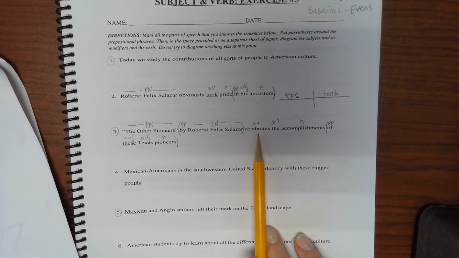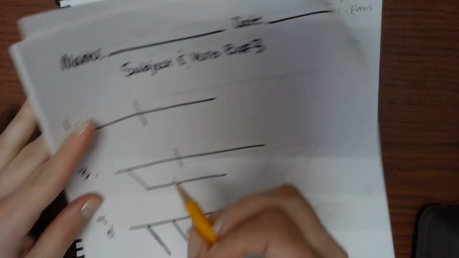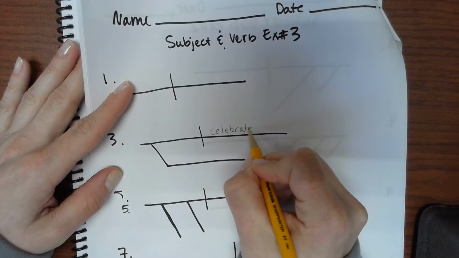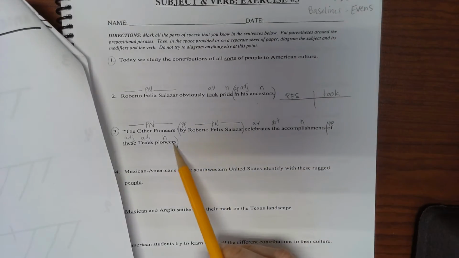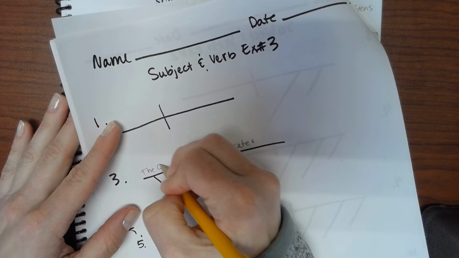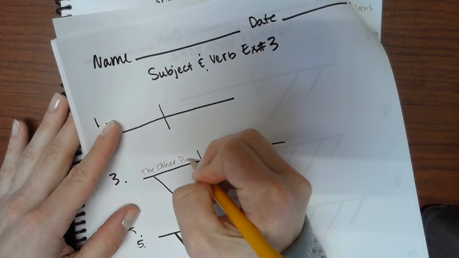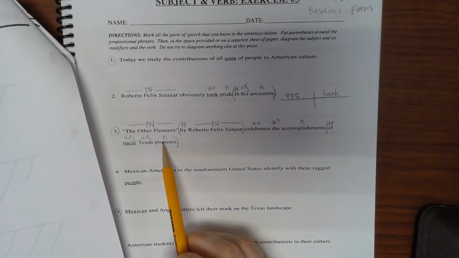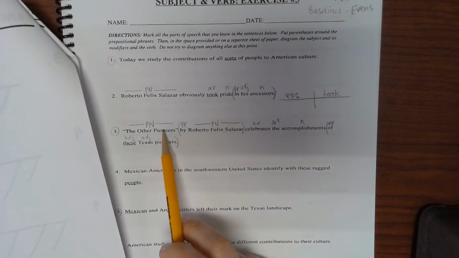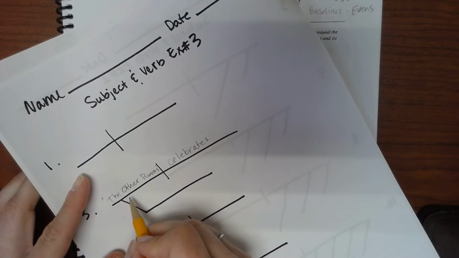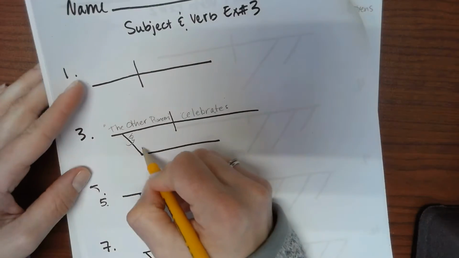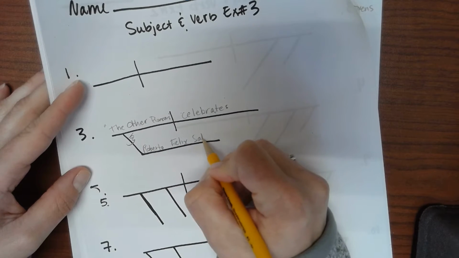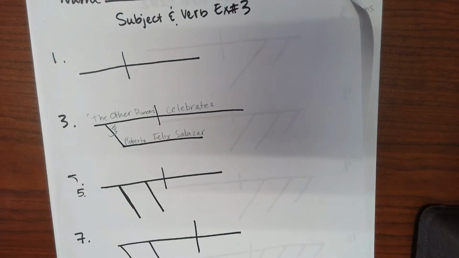What is our verb? We have it labeled as an AV, so our verb here is celebrates. Who or what celebrates? The other pioneers. Okay? And then we have a prepositional phrase that's describing the other pioneers. By Roberto Felix Salazar. And then you're done. You're done with number 3.